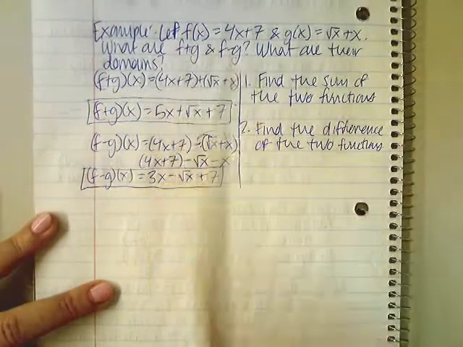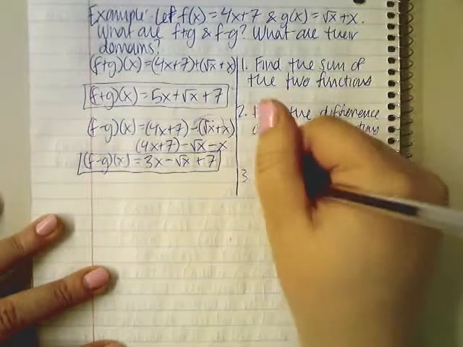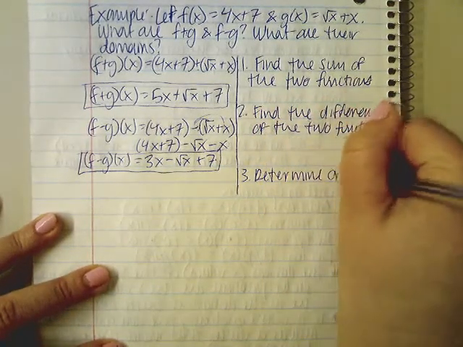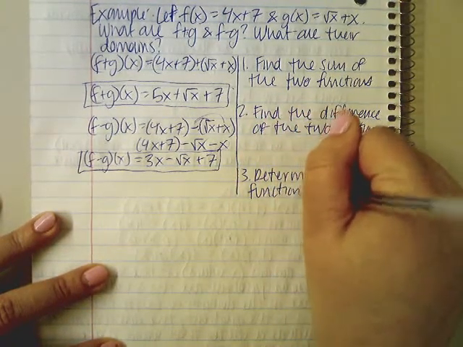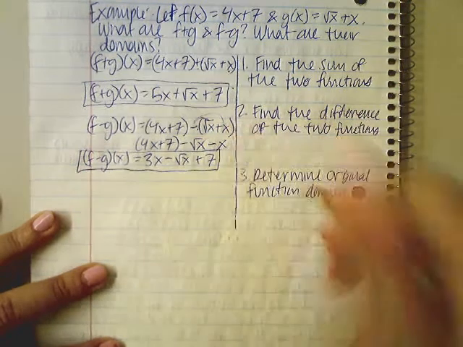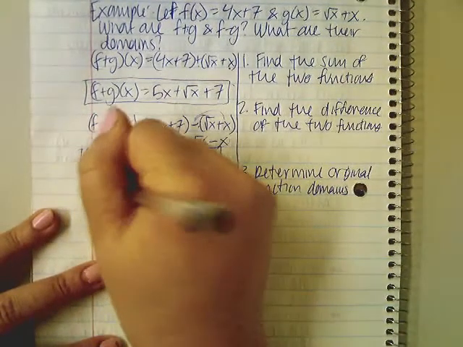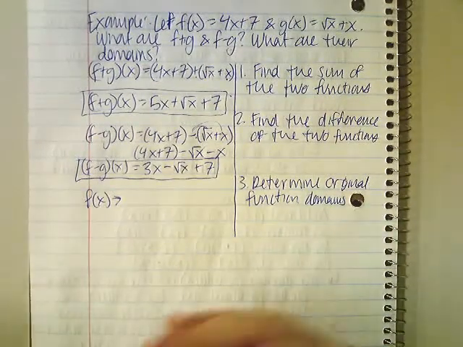So those are f plus g and f minus g, and now I need to determine the domains. So I'm going to start by determining the domains of my original functions. So if I'm looking at f of x, so the domain of f of x, there aren't any values that would give me undefined if I plug them in for x.